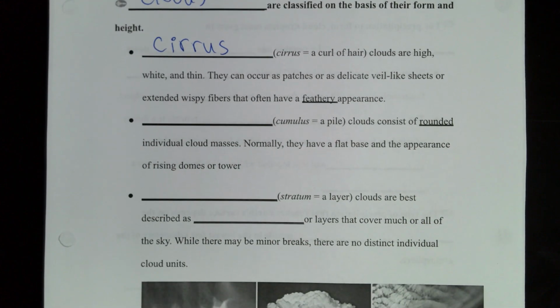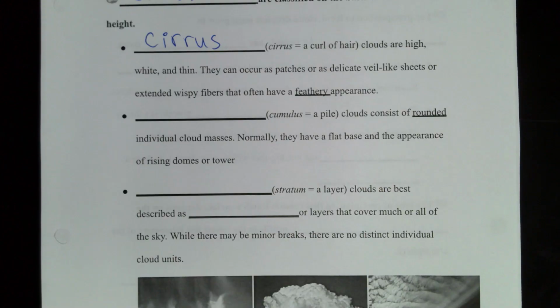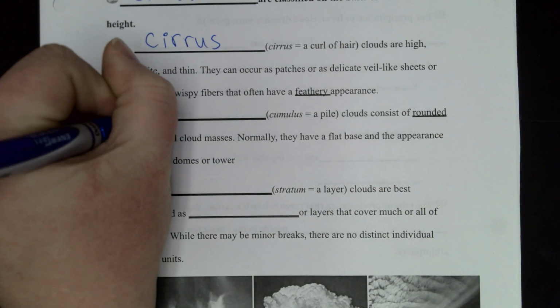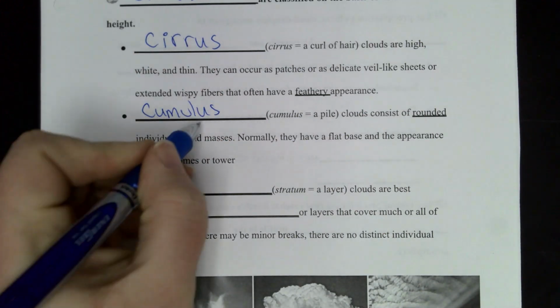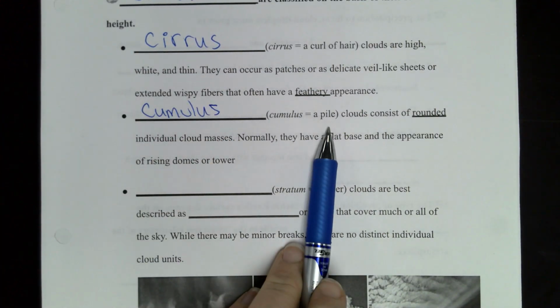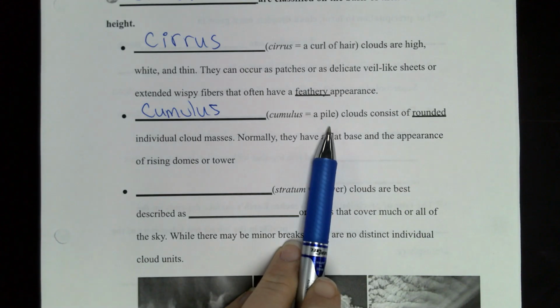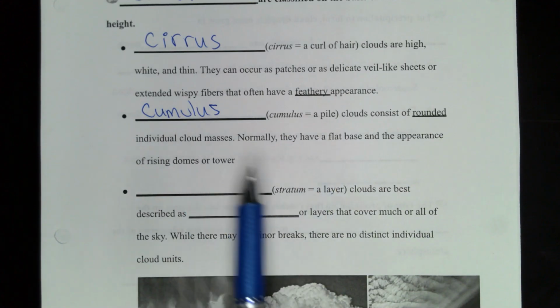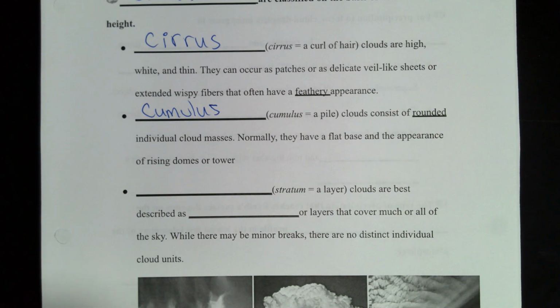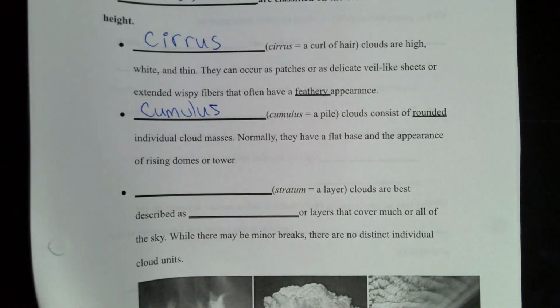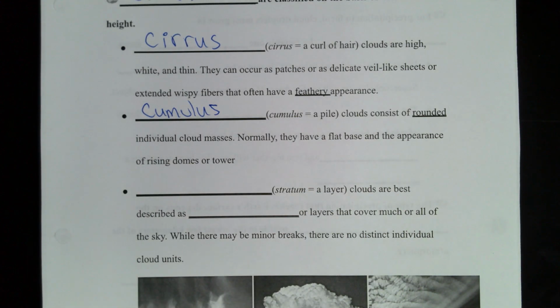Okay, the ones that you think of as cloud-looking clouds maybe are cumulus. The word cumulus literally means a pile. It's the pile of rounded-looking cotton ball looking clouds. They might be flat on the bottom, but depending on how quickly they formed, they may or may not have that. But they're what you usually think of if you asked a 6-year-old to draw clouds. They're probably drawing cumulus clouds.